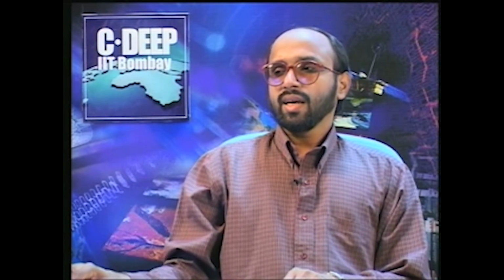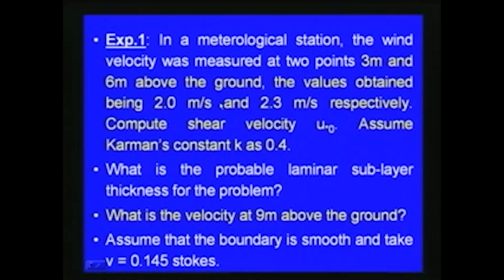Before going to the pipe flow, we will discuss a small example. Here the example problem is: in a meteorological station, the wind velocity was measured at 2 points, 3 meter and 6 meter above the ground. The values obtained being 2 meter per second and 2.3 meter per second respectively. We have to compute the shear velocity u*_0, assuming Karman constant kappa as 0.4, and then find the probable laminar sublayer thickness for the problem.